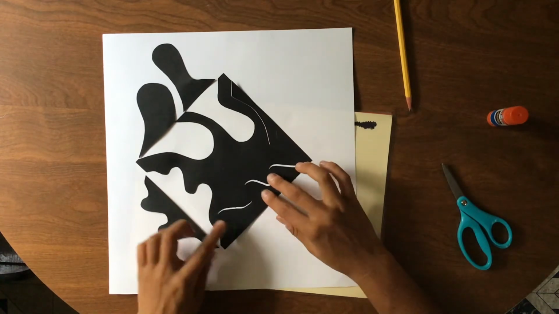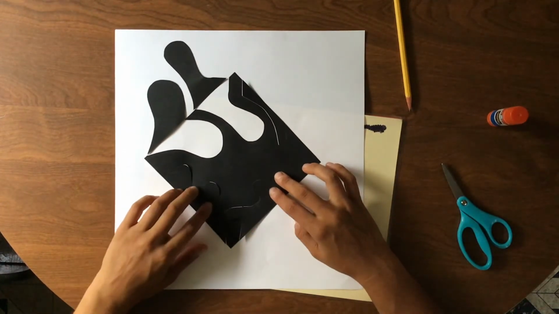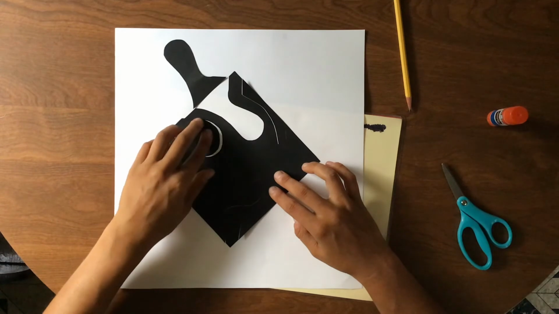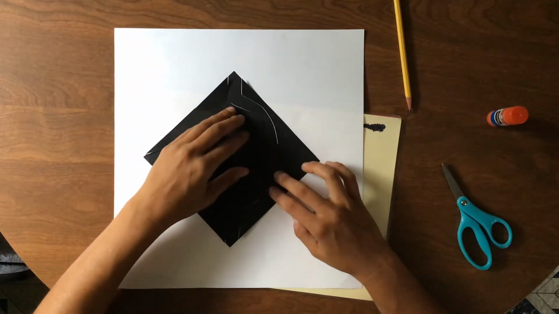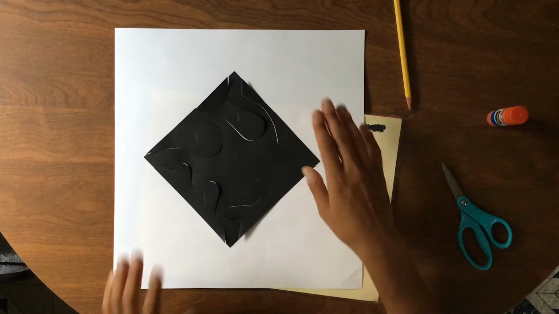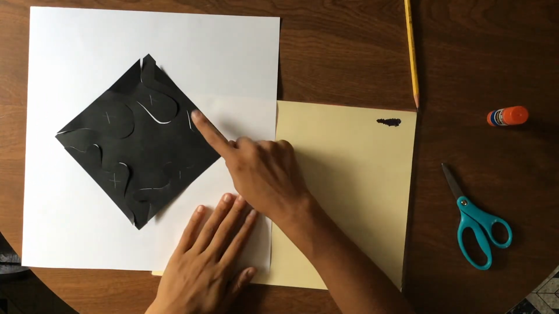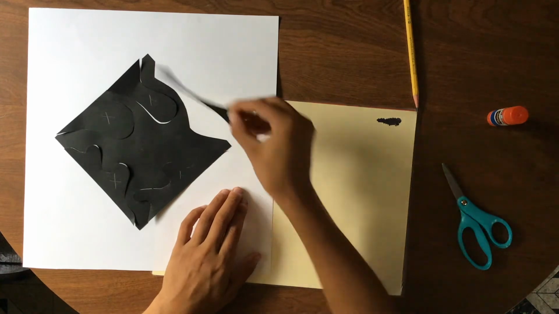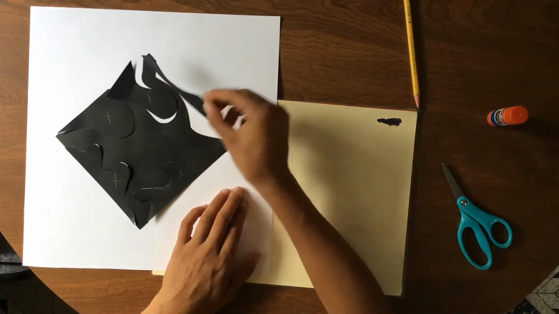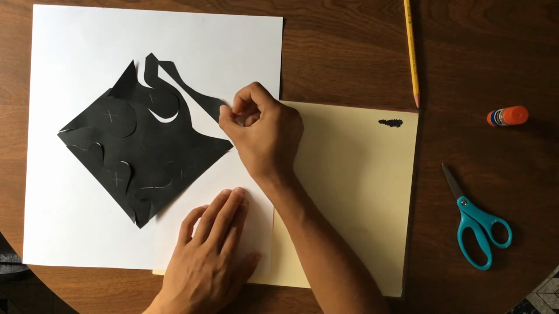Now, I'm sure you're wondering, Miss Shaquila, why did you put a silver X in pencil on the back of your shapes? Well, the reason I did that is because I need to remember which side I need to glue, okay? So I see my X here, and I know that when it's glued, it's gonna flip and have perfect reflective symmetry.